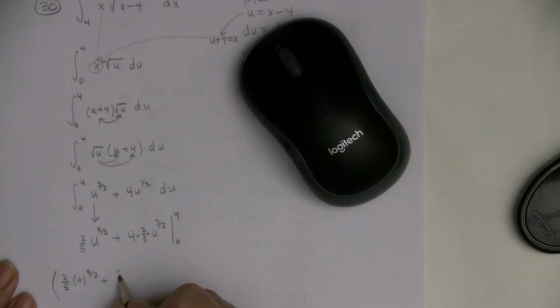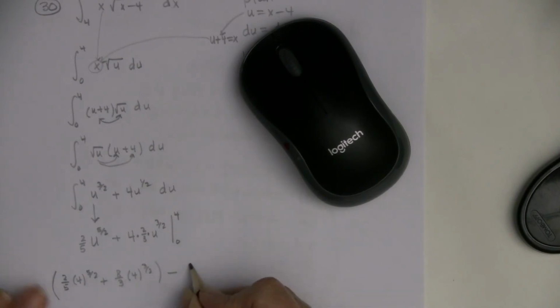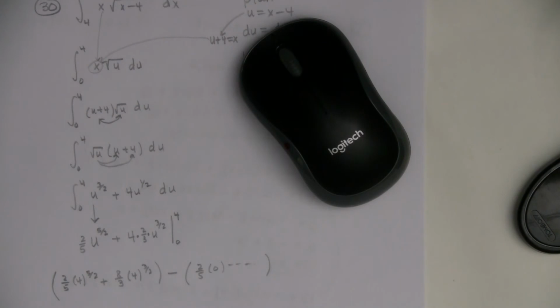let's see, that's 8/3, and then 4 raised to the 3/2, minus the low bound, which is 2/5 times 0, that's 0, right? The rest of that is 0. So I only really have to worry about the up bound and what that's going to be. And so I just plug that all into my calculator, is what I did, and I got 512 over 15.